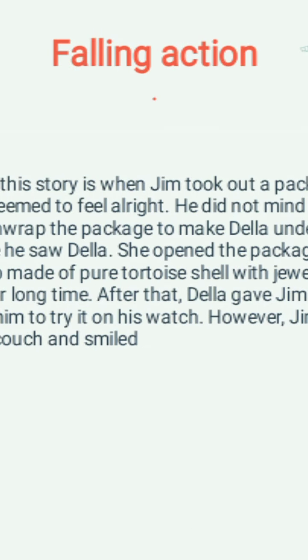Falling action is when a moment in the story becomes clear. The falling action in this story is when Jim takes out a package from his coat and speaks to Della. He seemed to feel alright. He didn't mind about Della's short hair. He asked Della to unwrap the package to make Della understand why Jim was like that the first time he saw Della.